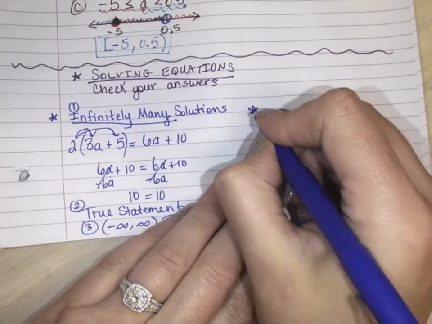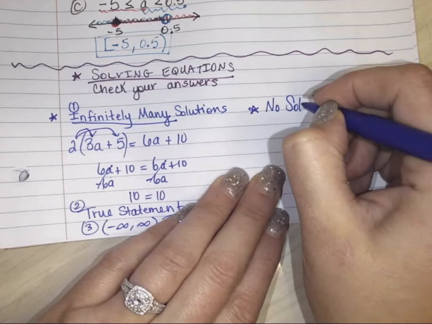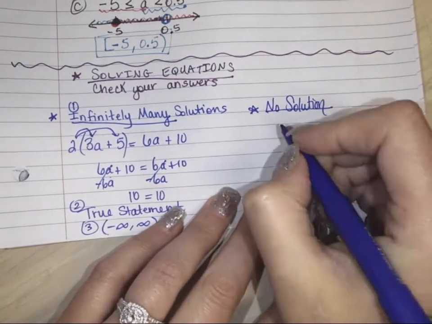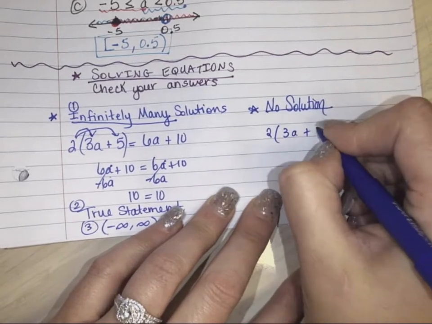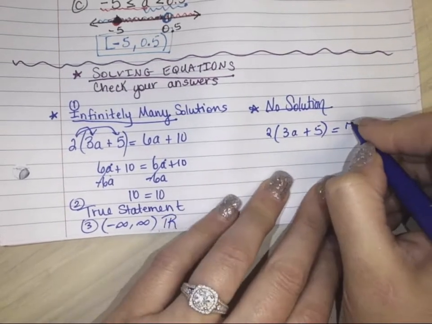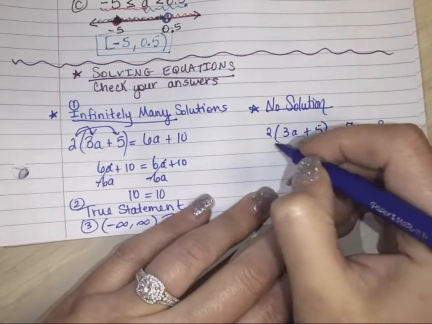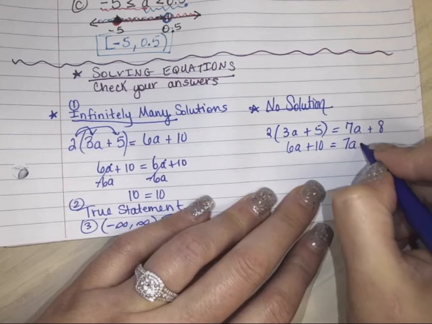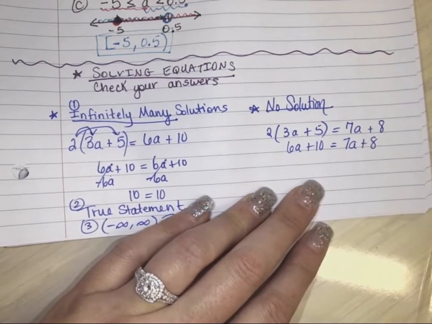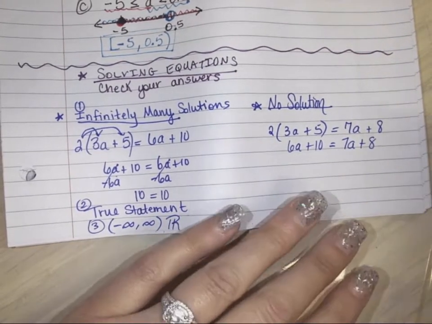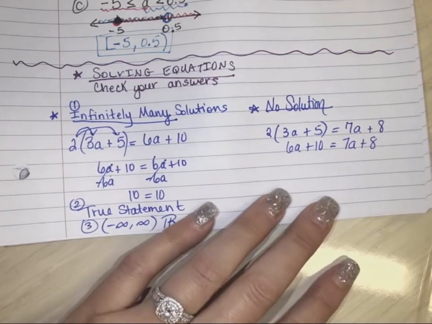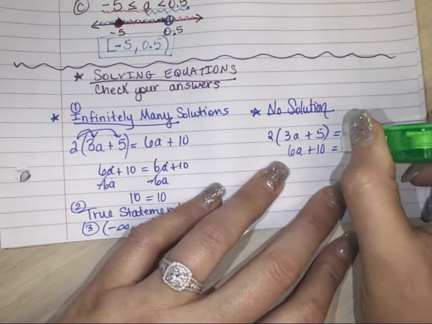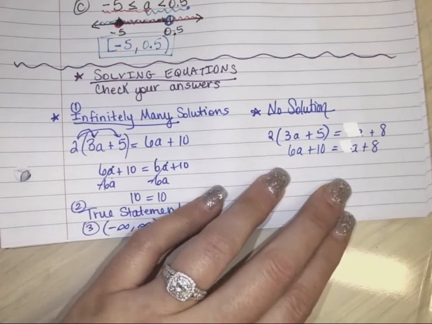Okay, the next type is when you have no solution. So let's say that I've got the same type of example, 2 times 3a plus 5. But in this case, I have 7a plus 8. Once again, distributive property on the left side gives you 6a plus 10. On the right, 7a plus 8. Actually, hang on, let me change something really quick. Let's make that 6a, so that it will be no solution.